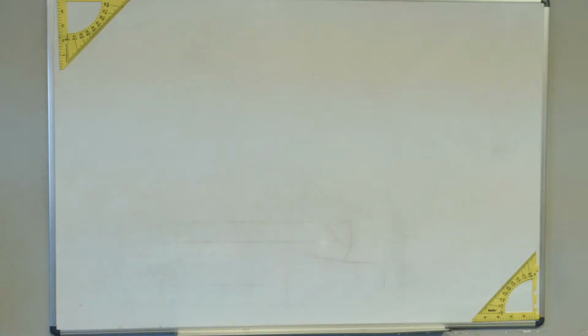24. Oh, I don't know what happened to my black marker. Disappeared into the ether.